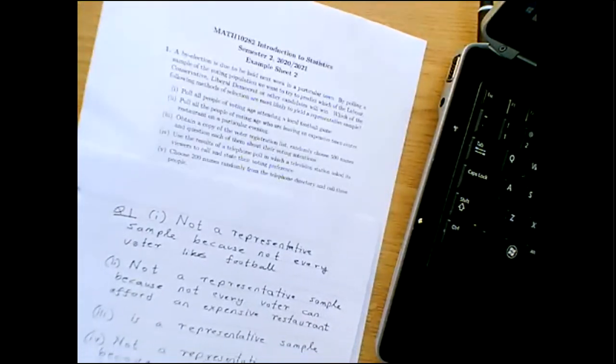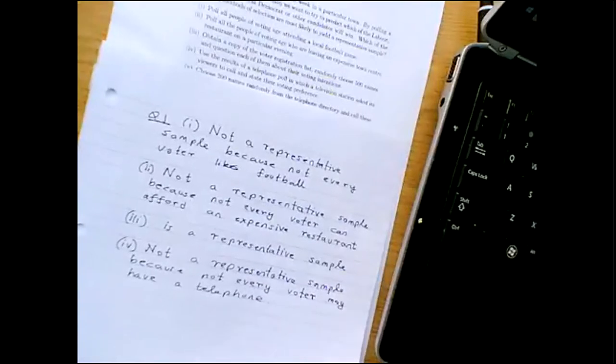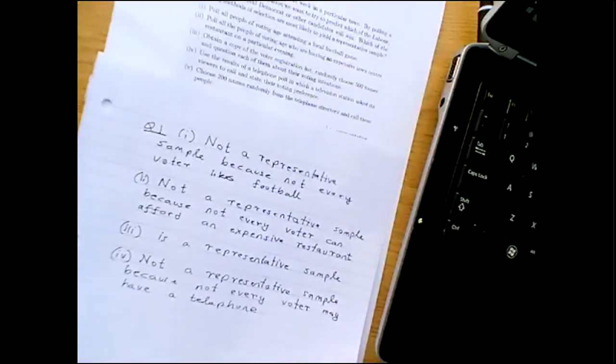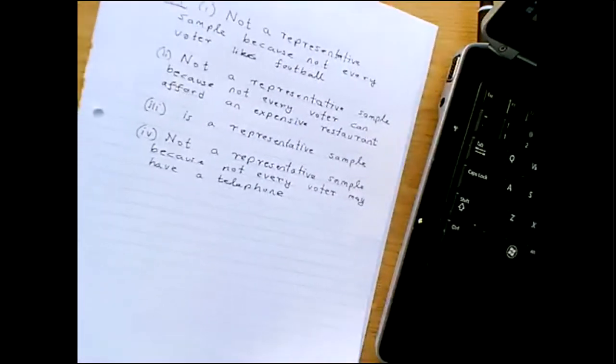Finally, part 5, choose 200 names randomly from a telephone directory and call those people.